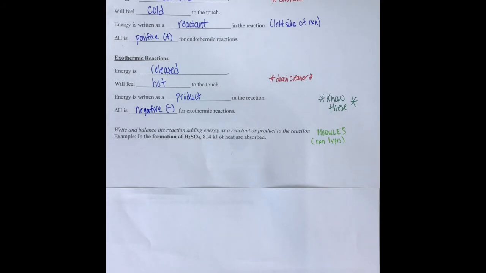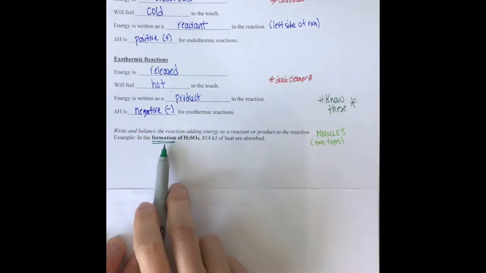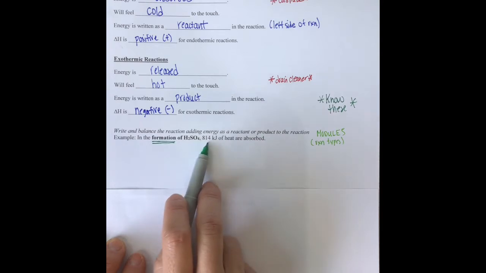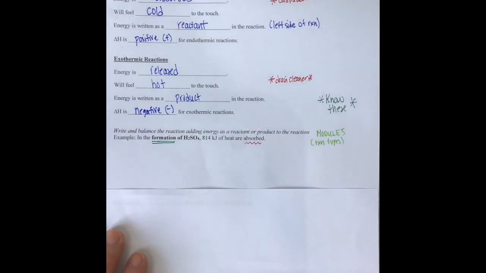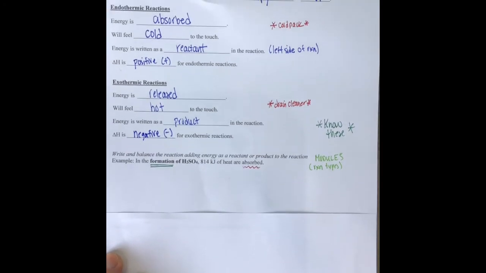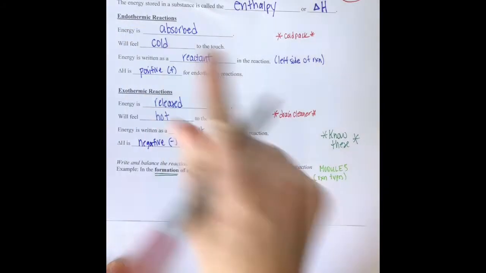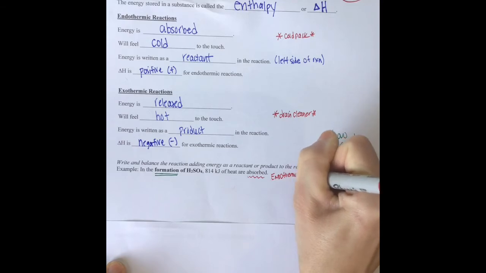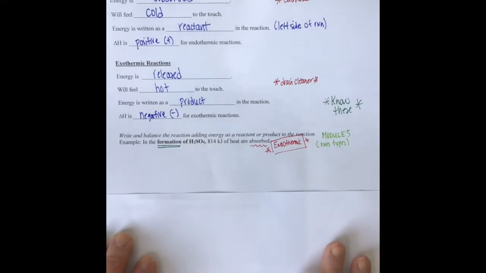This says in the formation, that is a key word, in the formation of H2SO4, 814 kilojoules of heat are absorbed. Is this an endothermic or exothermic reaction? When energy is absorbed, we know it's an endothermic reaction. So why don't we make note of that, and we'll come back to that after we write our reaction.